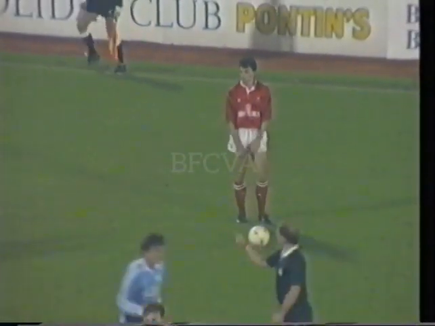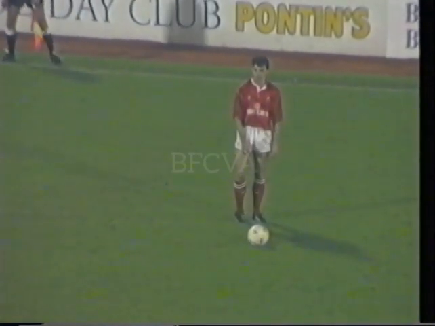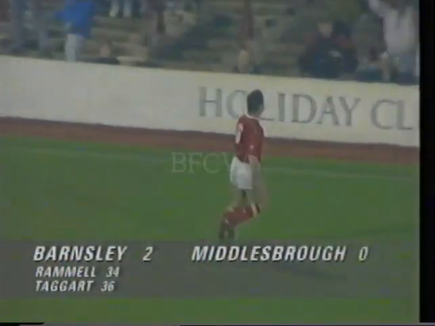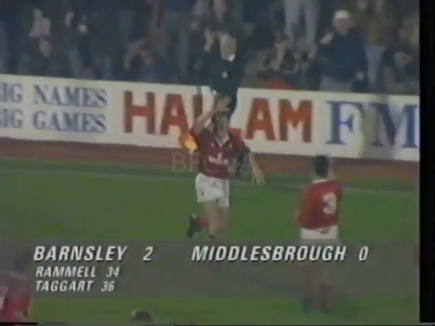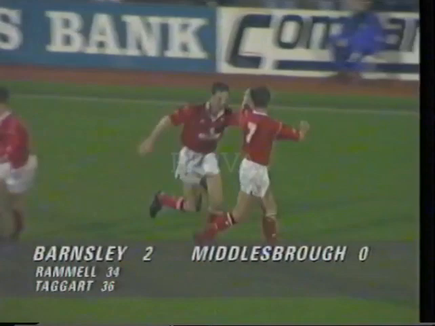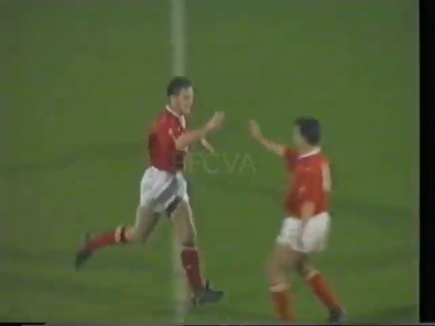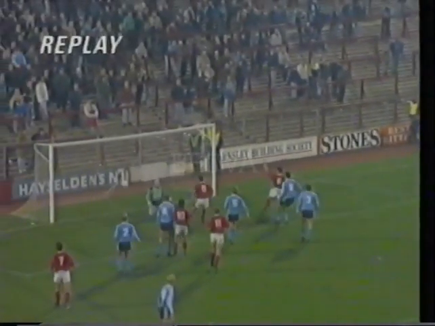and it's Archdeacon to take. And he chips it in, and another goal, and it's Jerry Taggart who scores, and Borough will be more upset. Jerry Taggart come in at the near post, and it's raining goals here at Oakwell. Barnsley 2, Middlesbrough 0. The free kick just drifted in at the near post, and Jerry Taggart attacked it. Borough stood and waited, and it's Barnsley who now go 2 goals up.